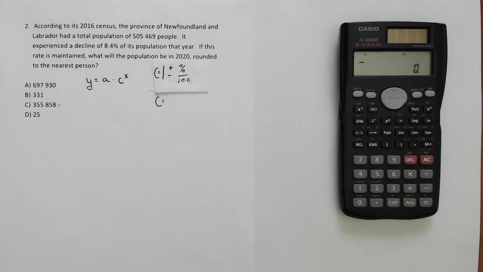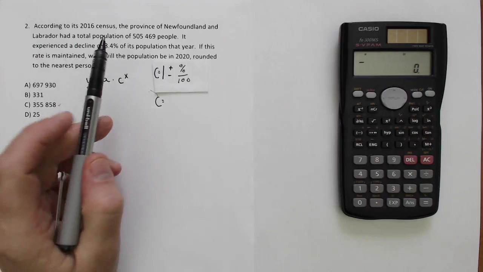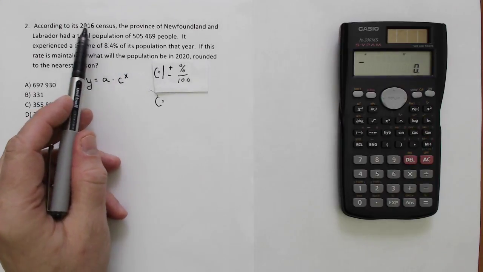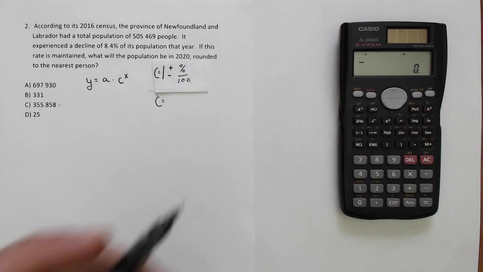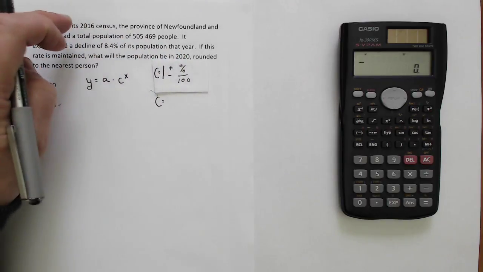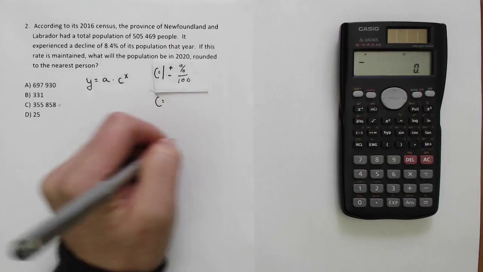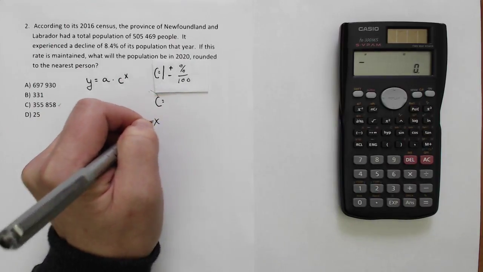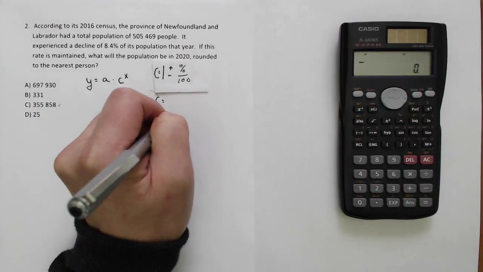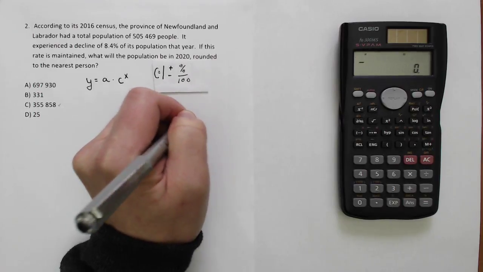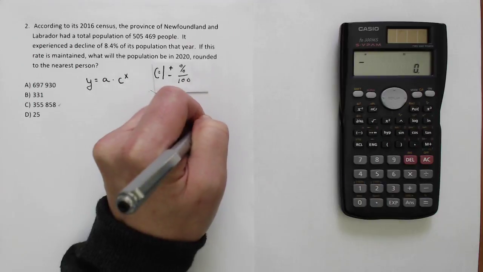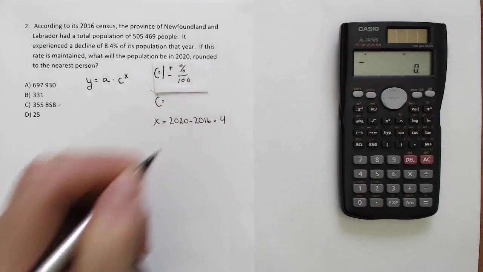So a couple things going on here. First thing is that we had the census done in 2016, and they're asking us about what it's going to be like in 2020. So we have a time difference there. That's going to be, so the x, which is the amount of time, will be equal to 2020 minus 2016, which is 4. So our x is 4.